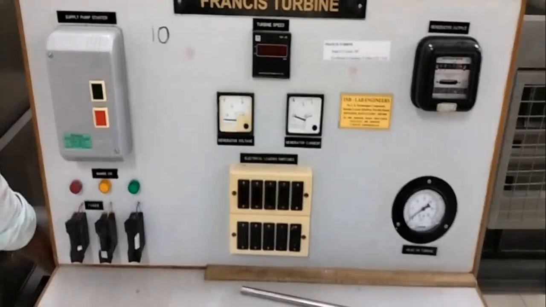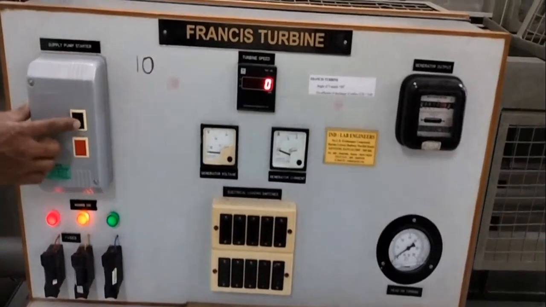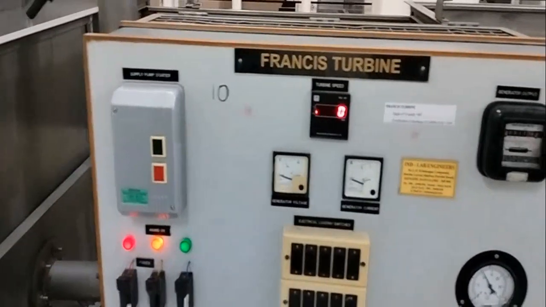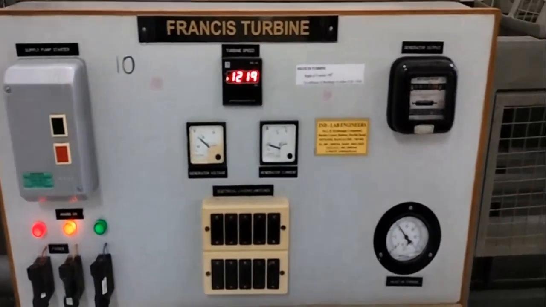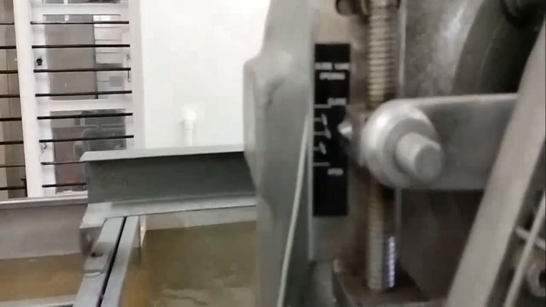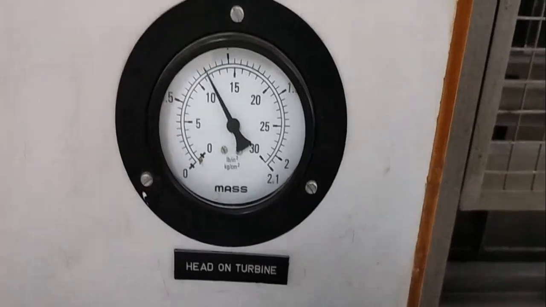Now we are going to conduct the experiment for the constant head. It is exactly the same for the constant speed also. First, turn on the turbine, set this valve, and load down the head on the turbine.